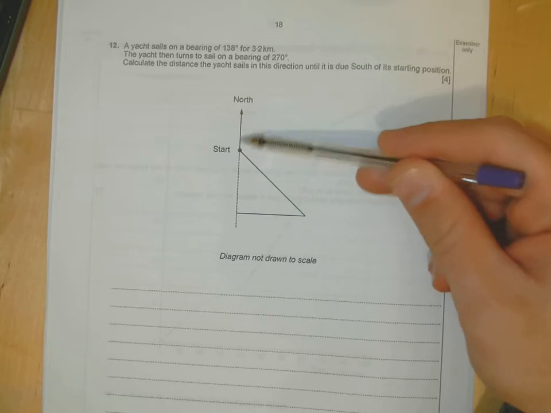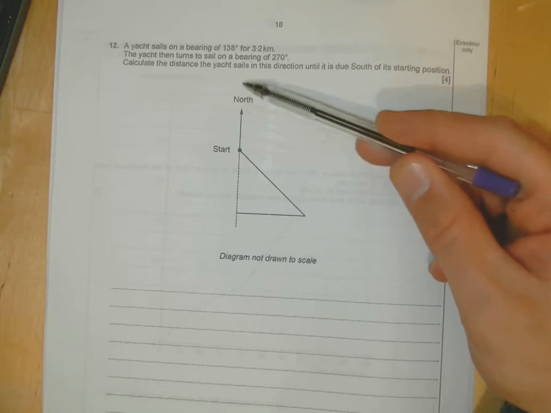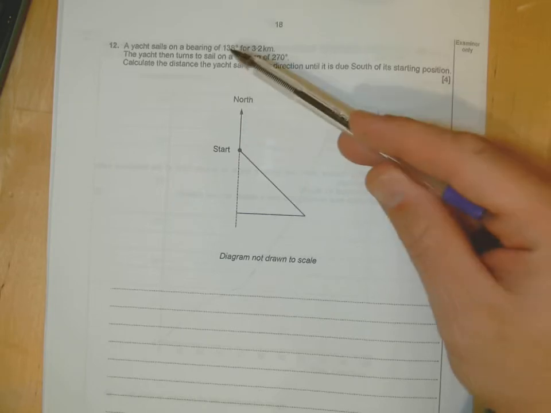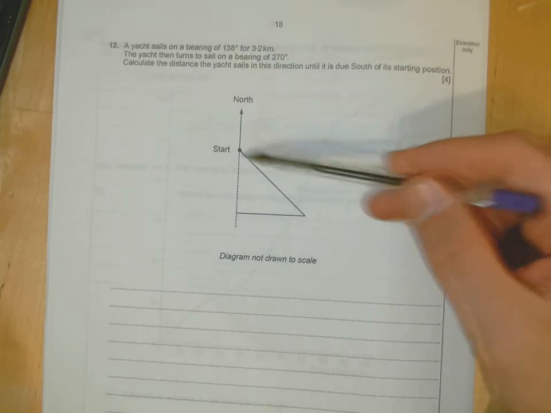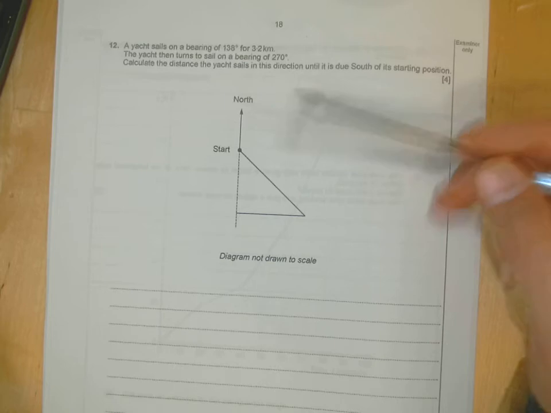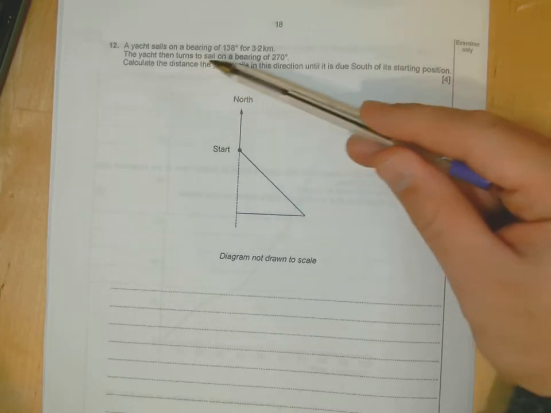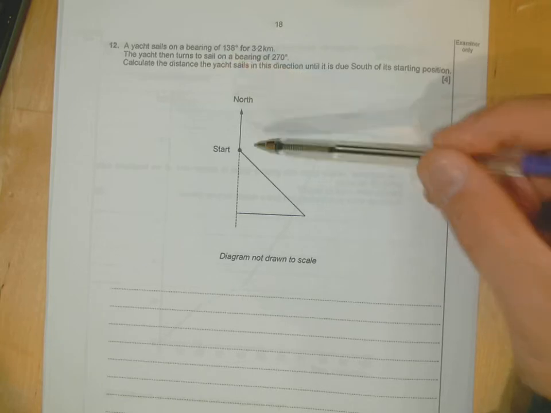Now, just because that arrow is there doesn't mean that's where the yacht is going. It's just to help you with the bearings, okay? Because bearings are measured in a clockwise direction starting from the north. You don't need a protractor because it's not drawn to scale. But if you look here, it says the yacht sails on a bearing of 138 degrees for 3.2 kilometers.